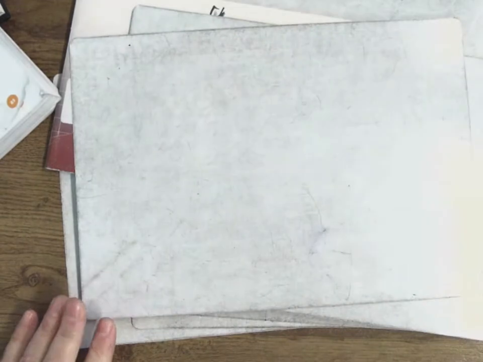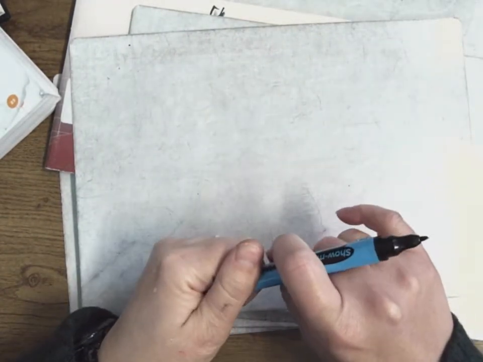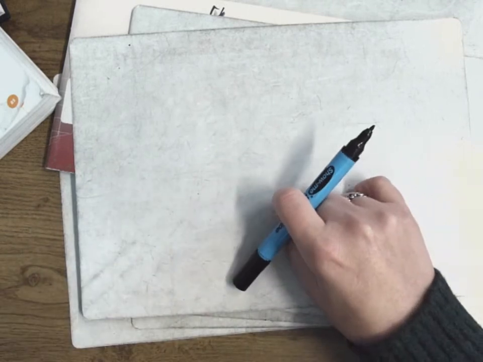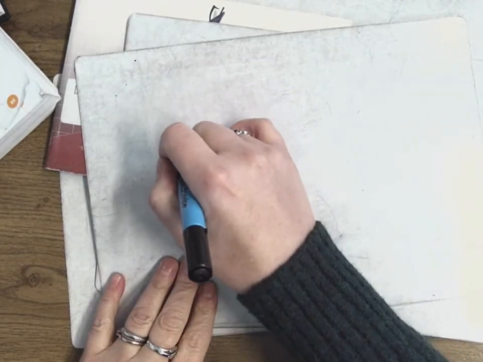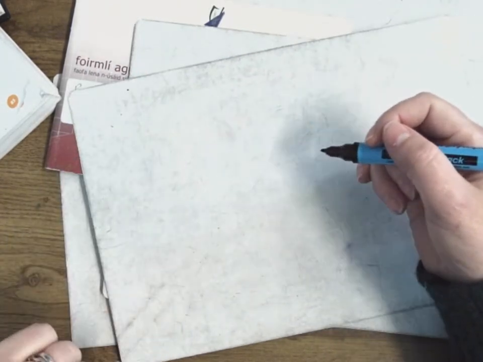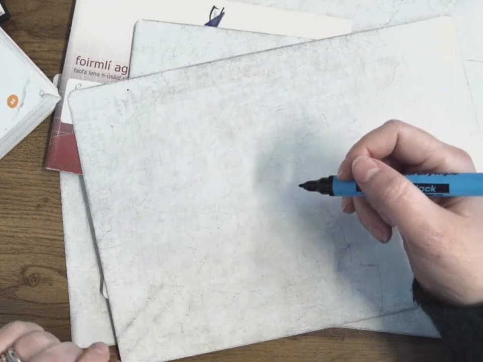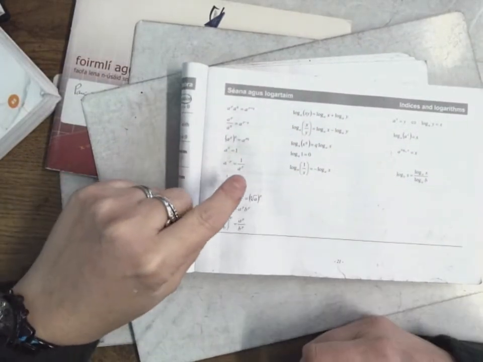The next one is square root. Girls, there is an indice question on your Christmas test, and you ain't going to get through an indice question without doing a square root. Yeah, it's written in here.